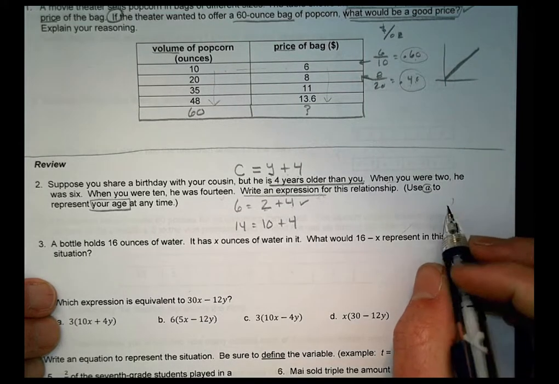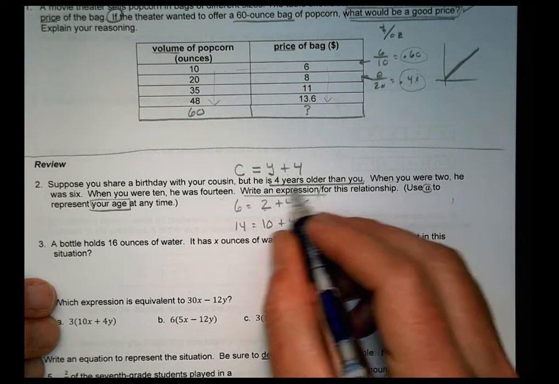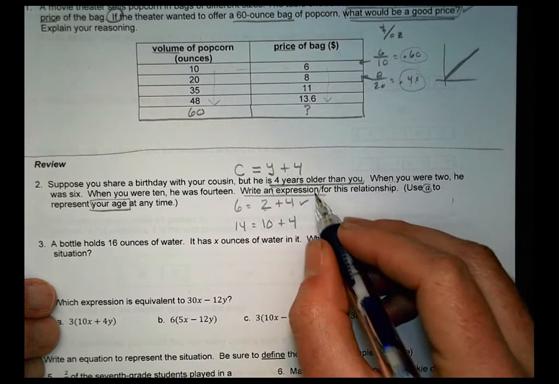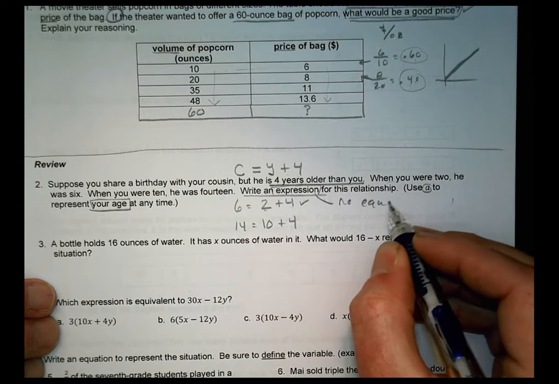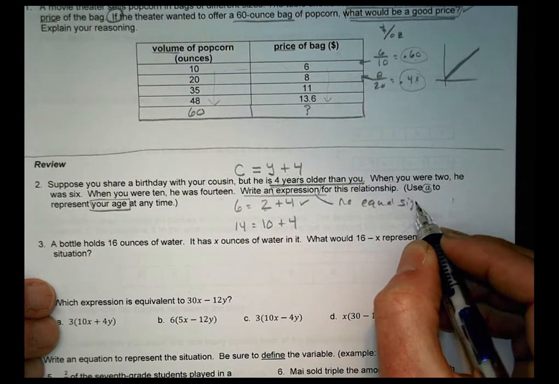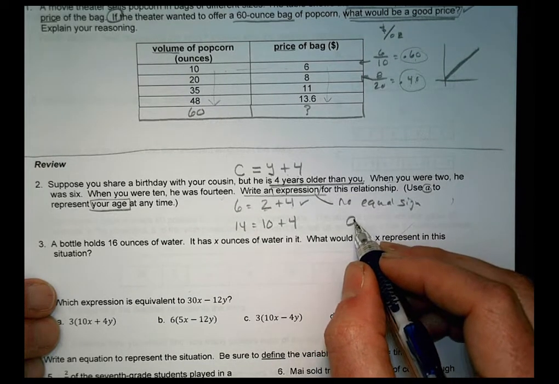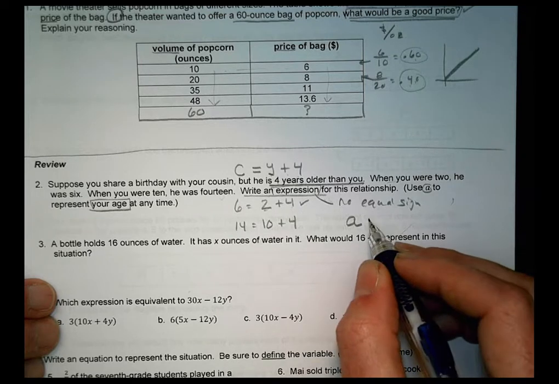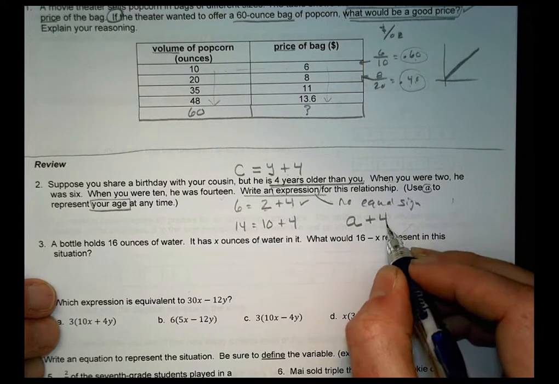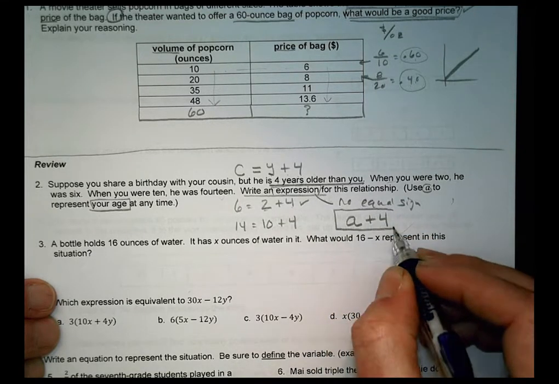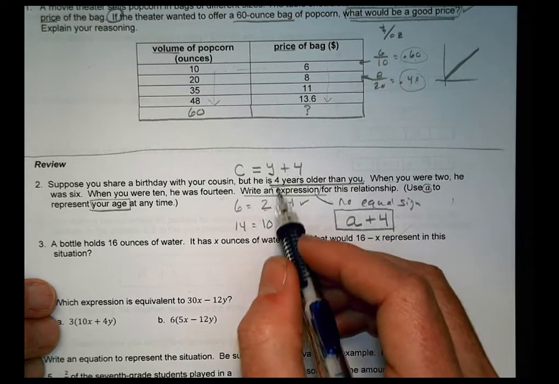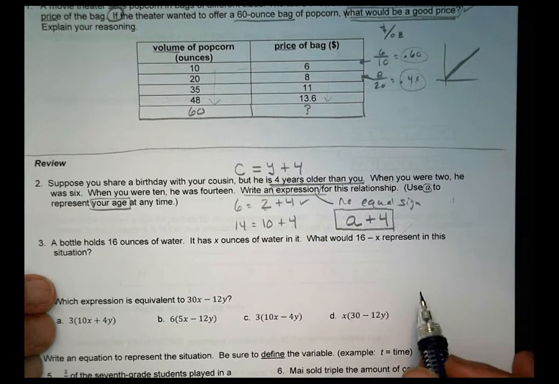Okay, so what do we know? Now, expression means it doesn't have an equal sign. So there's no equal sign. Keep that in mind. So all we need to know is that the cousin's age is going to be your age plus 4. That is the expression that we come up with. That's what we had up here, and that's what we proved to be true as well.